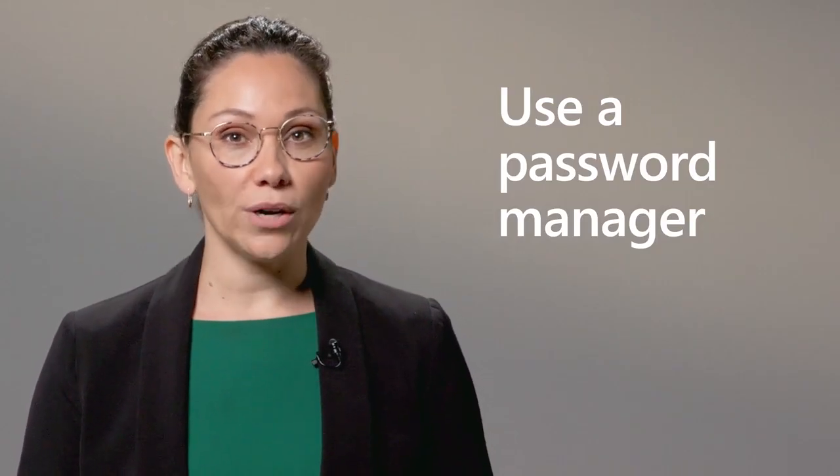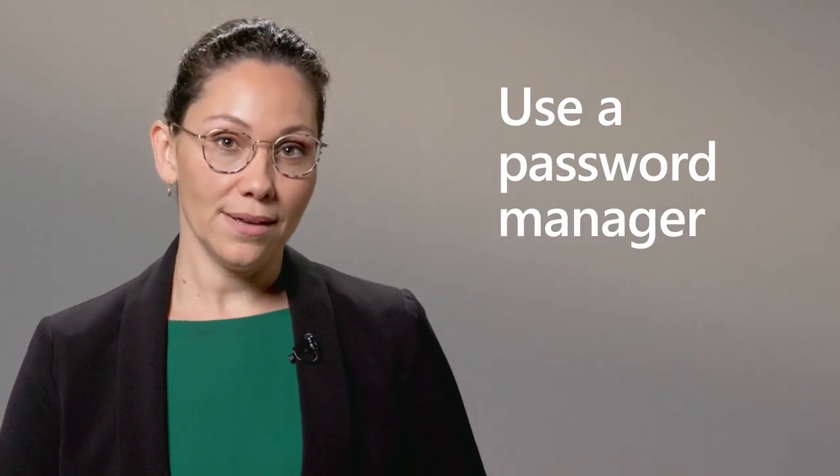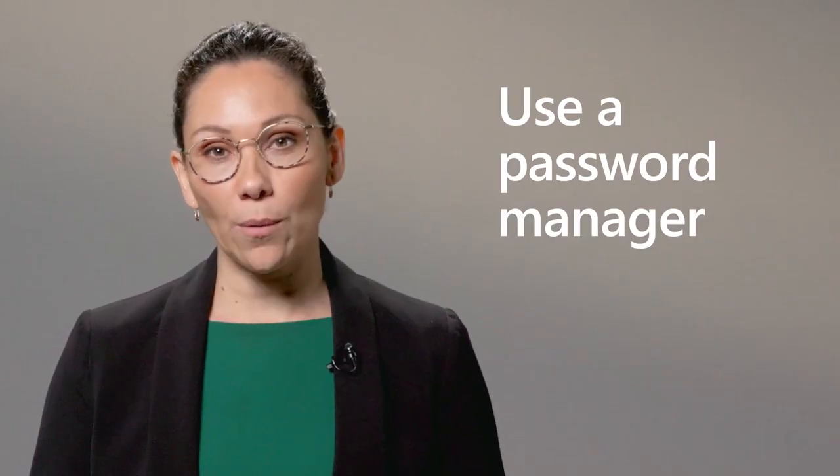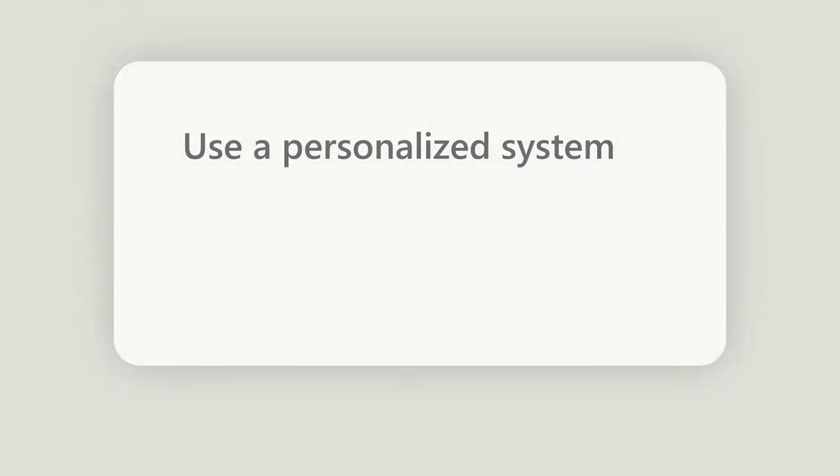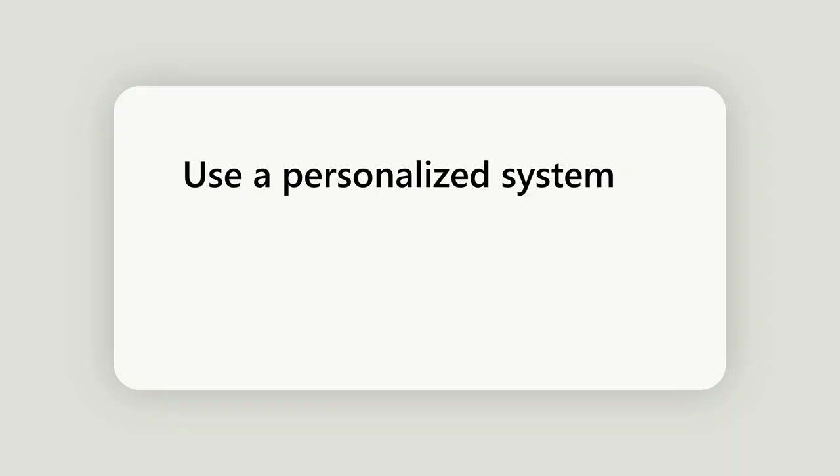These tools store and encrypt all passwords. This means a user is only required to remember one strong master password. Second, create a system for generating passwords, such as modifying a base password according to the service name.